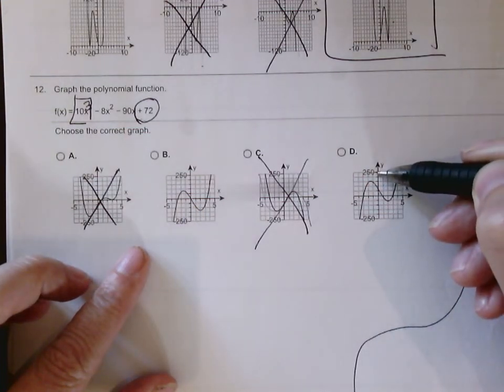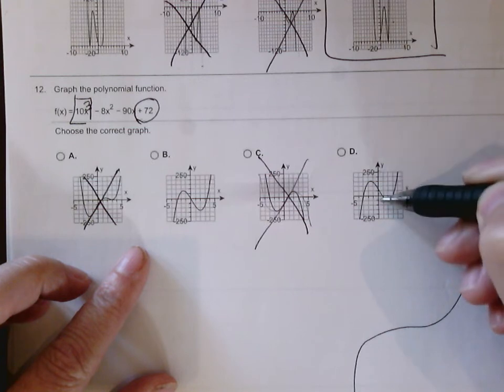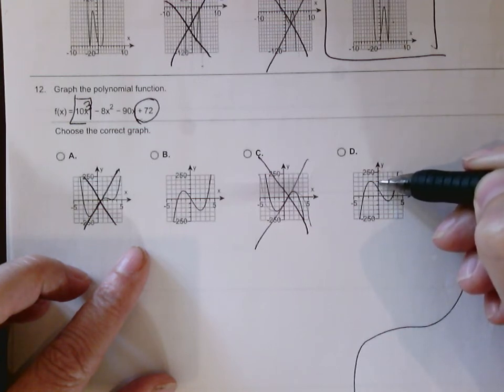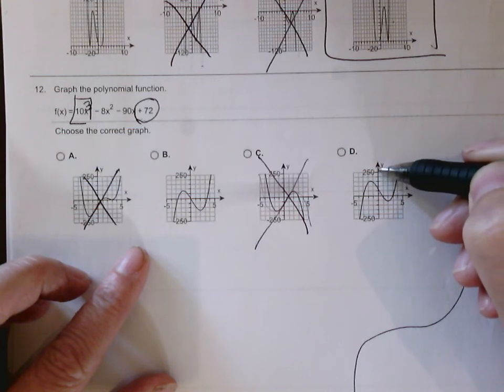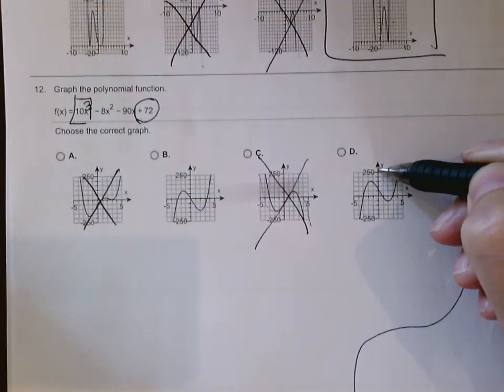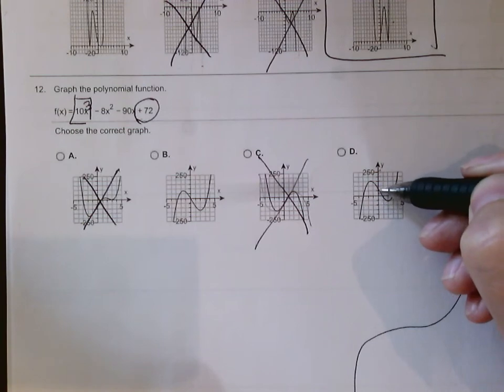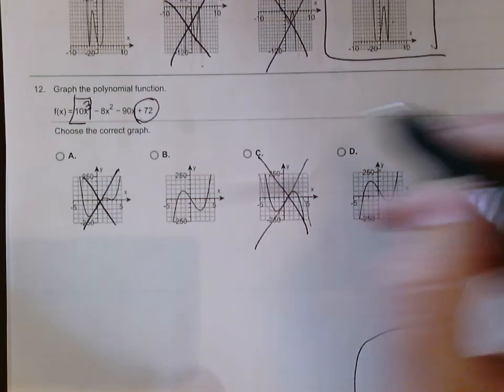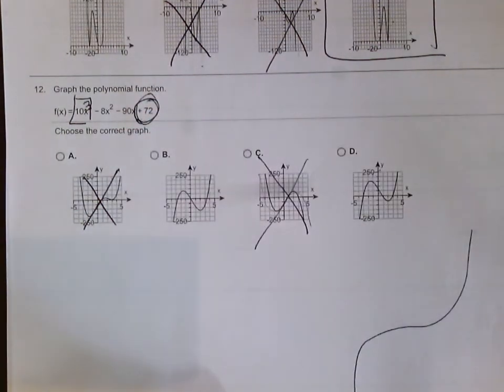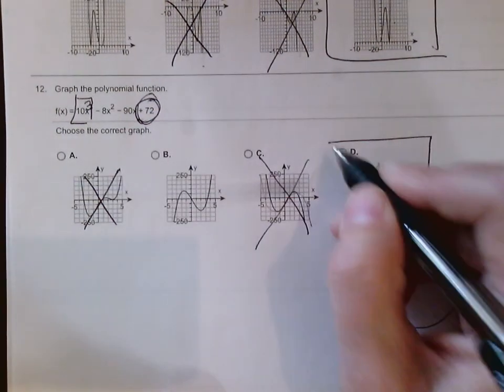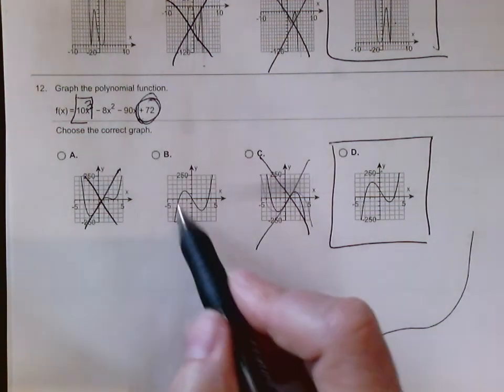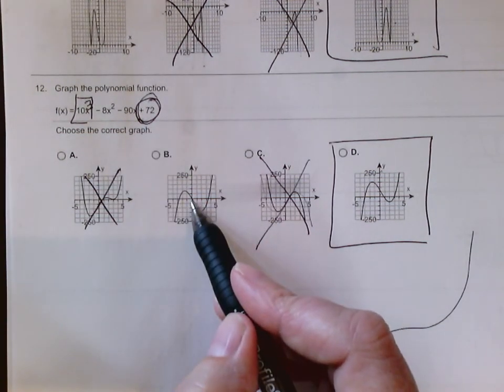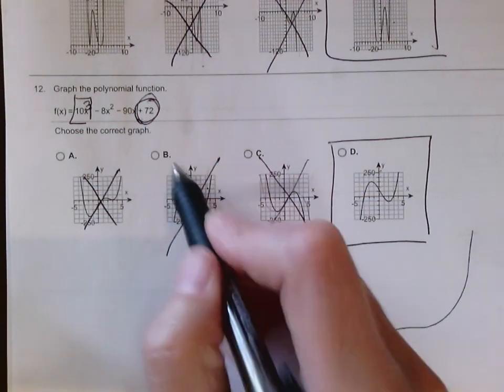Well, if this is 250 right here, that means each hash mark is 50, 100, 150, 200, 250. So each hash mark is a 50. And look, it's crossing through right in between the first and second hash marks, which is approximately 72. So that's how you know it's D. This one definitely didn't cross at 72. It's crossing right there at the origin, which is at the 0.